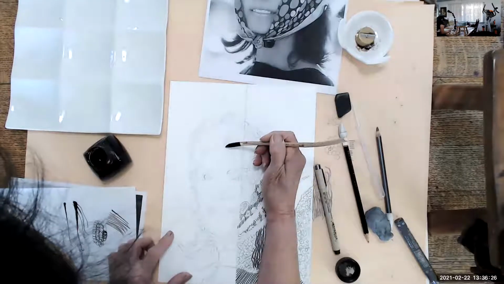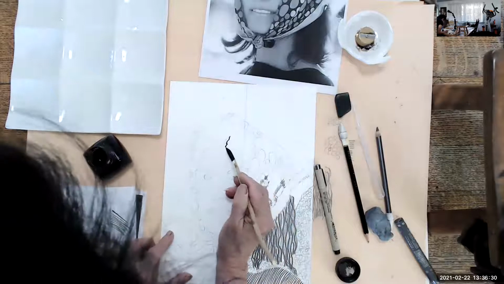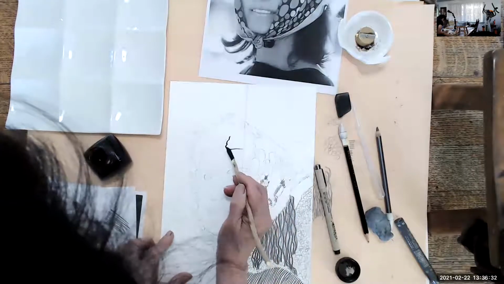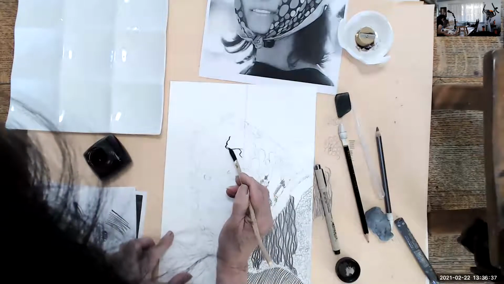So I'm going to put some sort of heavy ink there, and then follow the hairline.